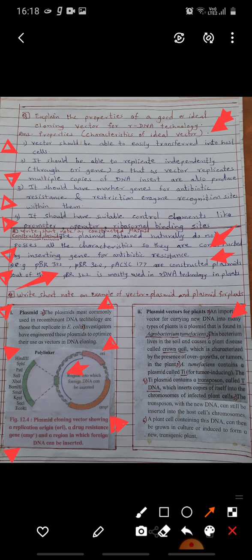This bacterium lives in soil and causes a plant disease called crown gall, which is characterized by the presence of overgrowth or tumor in plants. So Agrobacterium contains a plasmid called Ti, that is, tumor inducing.